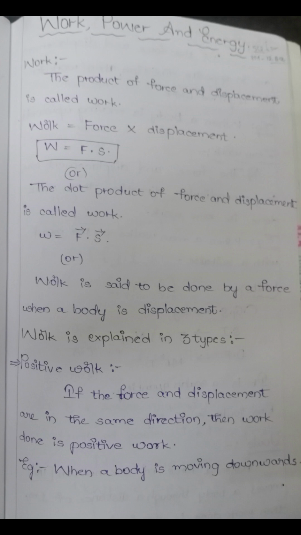ఇది కూడా చెప్పొచ్చు. Work is explained in three types, that is positive work, negative work and zero work. First of all, positive work. If the force and displacement are in the same direction, then the work done is positive work. For example, when a body is moving downwards due to the gravitational force and the distance covered is also downwards, so it is positive work. This is the positive work. We completed positive work. Next, the negative work.